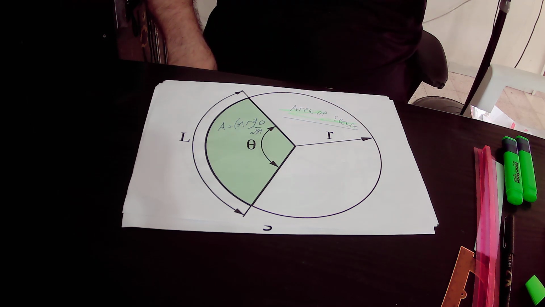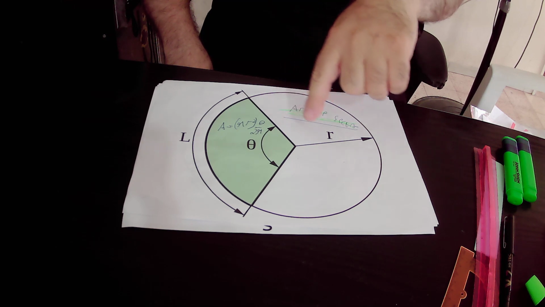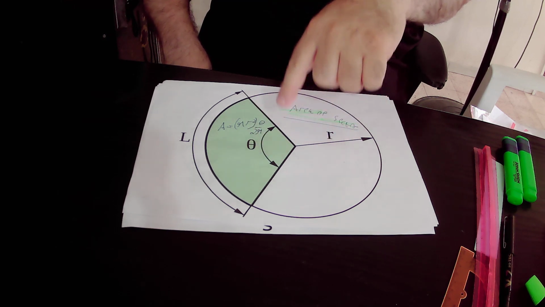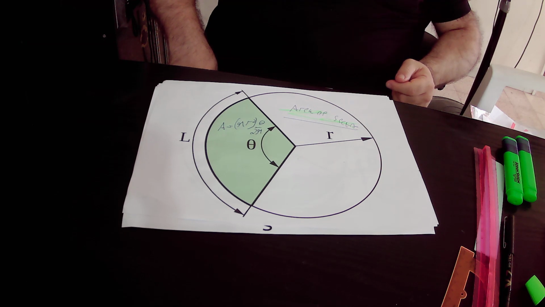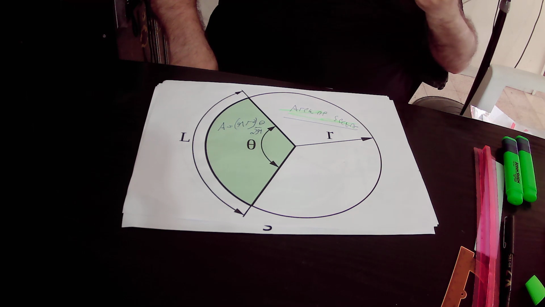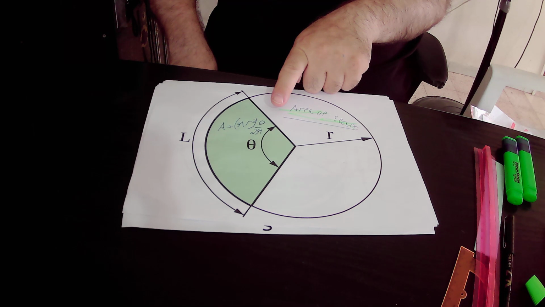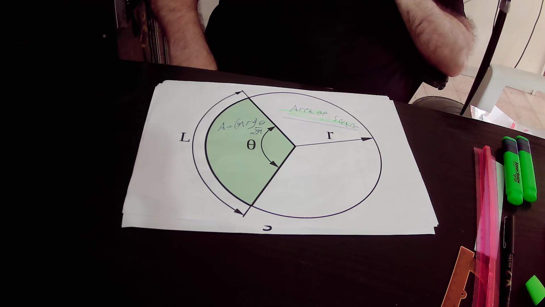The area of this sector equals the ratio between the angle that is between the legs of the sector, that is theta, over the angle of the entire circle, that is 2 pi radians, or in terms of degrees, 2 pi radians is 360 degrees.